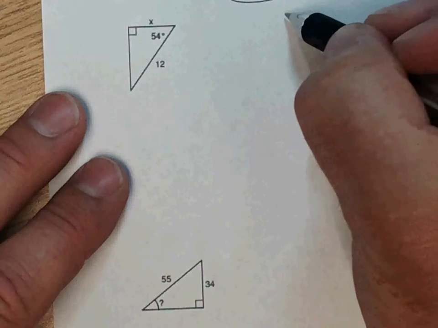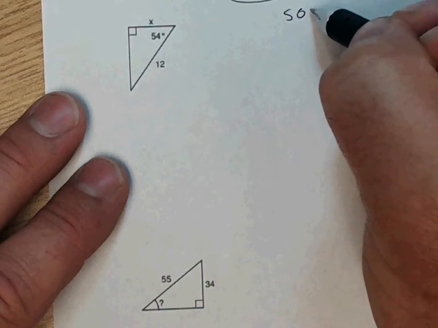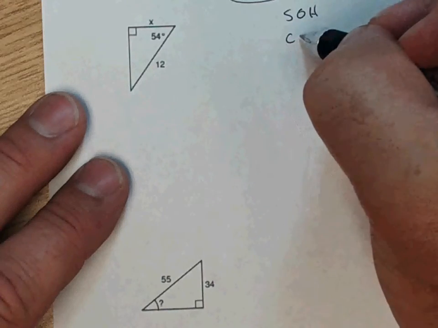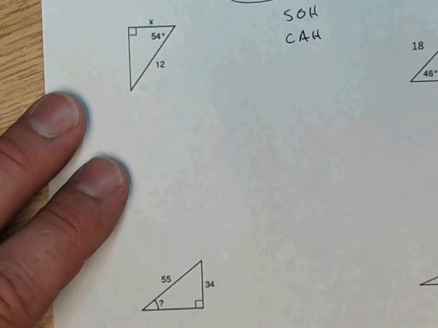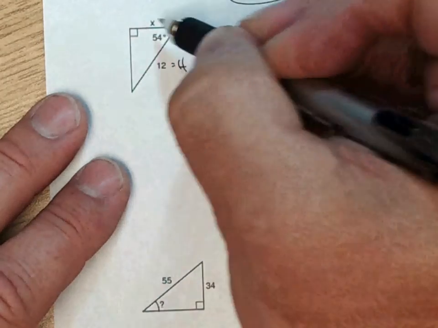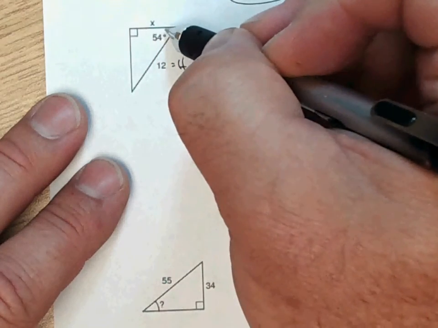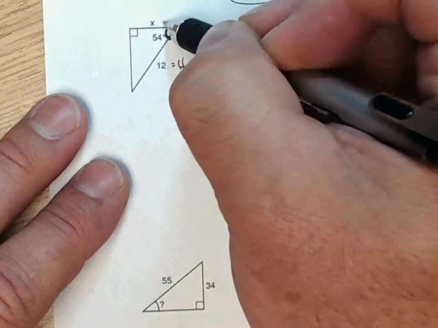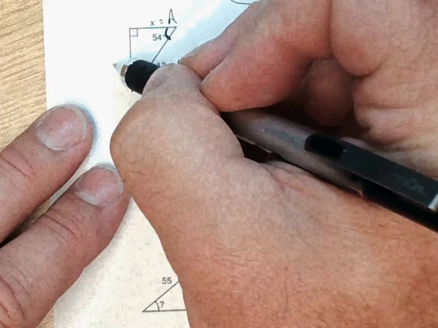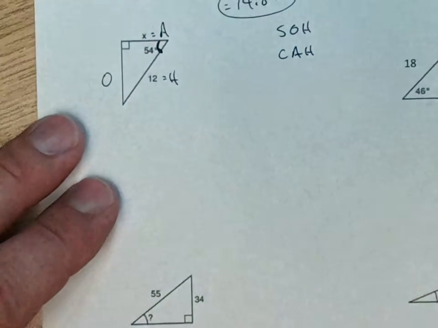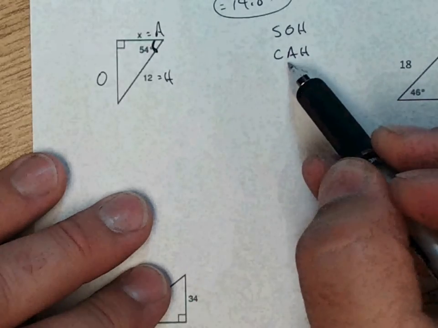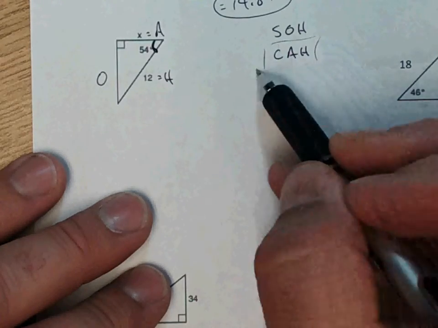Okay, so you have sine is opposite over hypotenuse, and cosine is adjacent over hypotenuse. Well, in this case, we know that this is the hypotenuse. We know this side is adjacent because it's right next to this angle. Whatever's next to the angle is the adjacent, so that's the A, and this guy over here is the O. We don't care about the O in this case because we don't know anything about it. So since we have the A and the H and an angle, we're going to use this guy here.